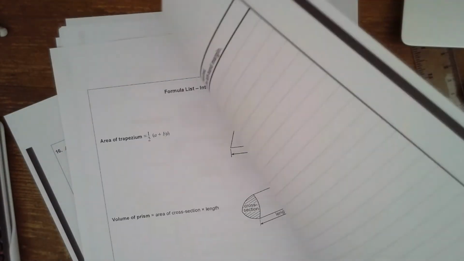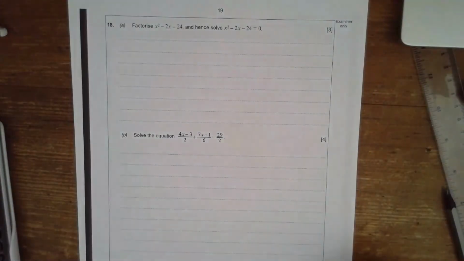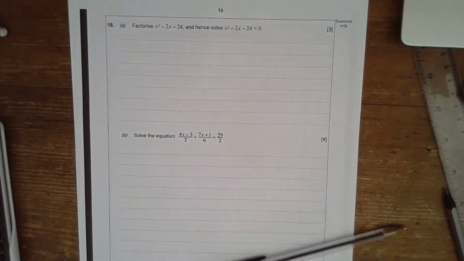Question 18, and very nearly it's the last question, and it's got 2 parts. Have a quick look at it, and I'll start to go through it in a moment.